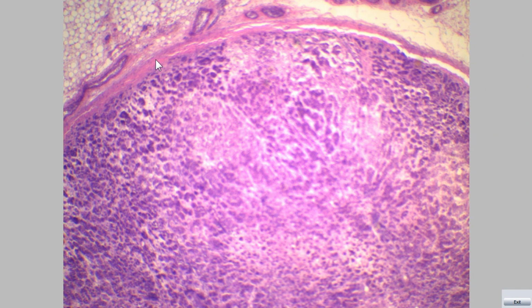The parenchyma of the adrenal gland can be divided into two concentric regions, adrenal cortex and adrenal medulla.